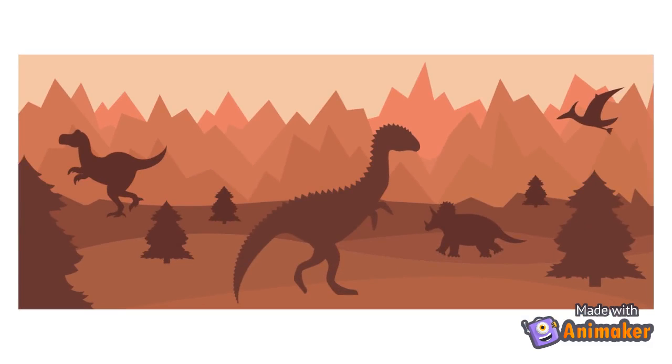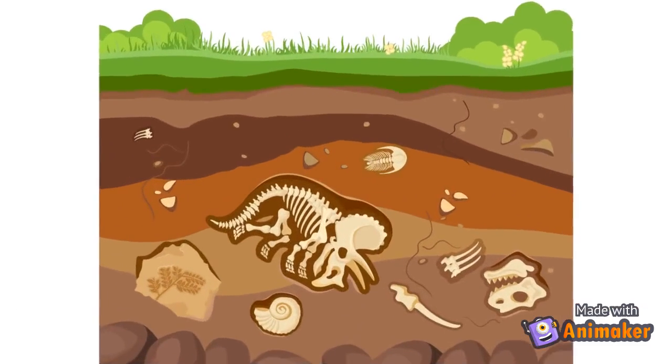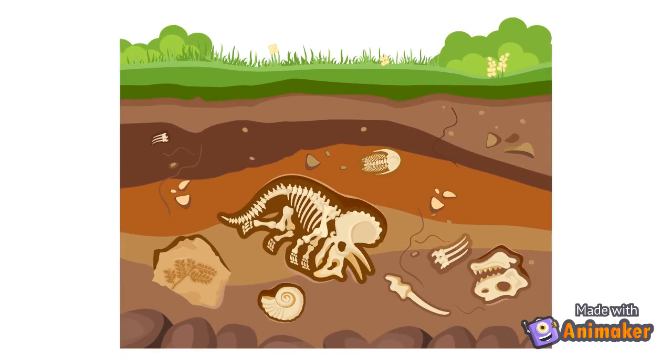There are so many theoretical assumptions that have been made by scientists about the cause of their extinction. Some made a theory that it happened due to a meteor the size of a mountain slamming into the Earth and drastically altering the climate. After such a terrible incident, almost all dinosaurs died.